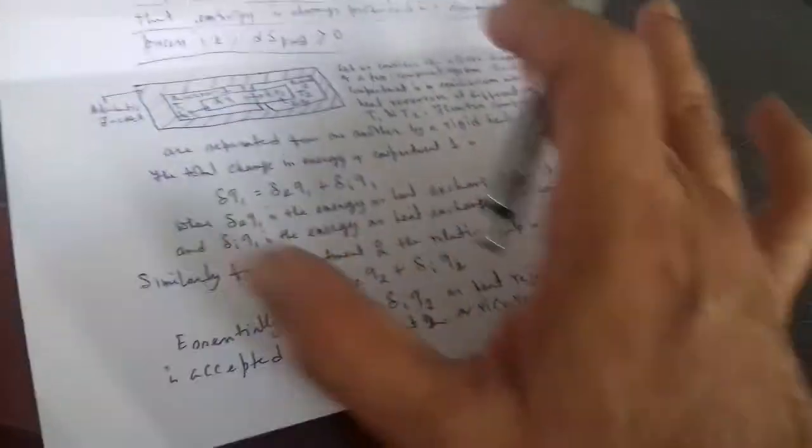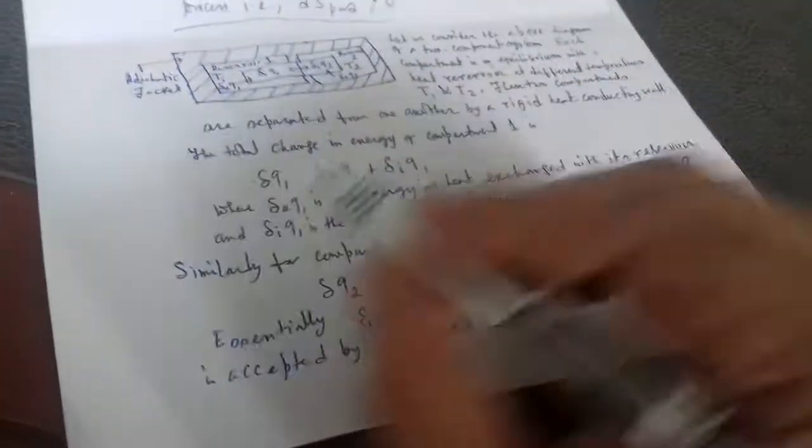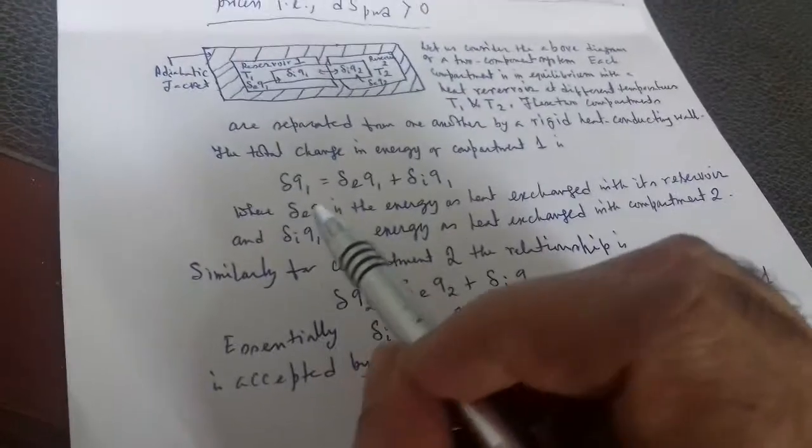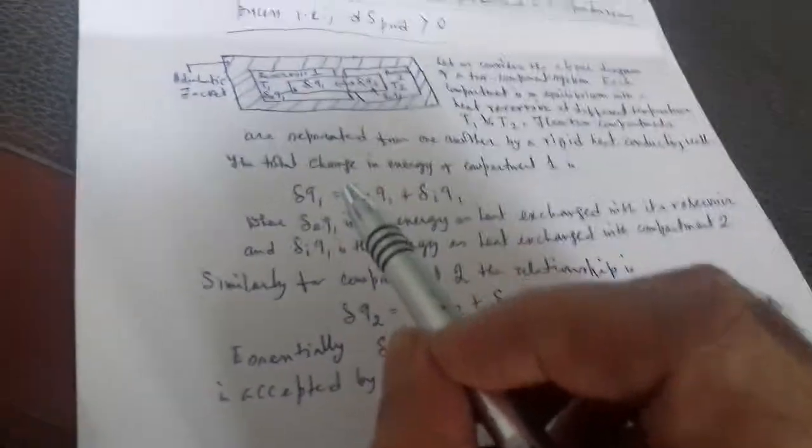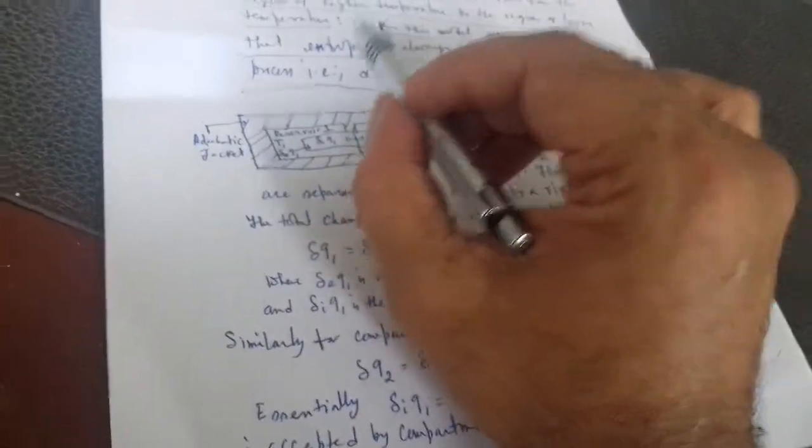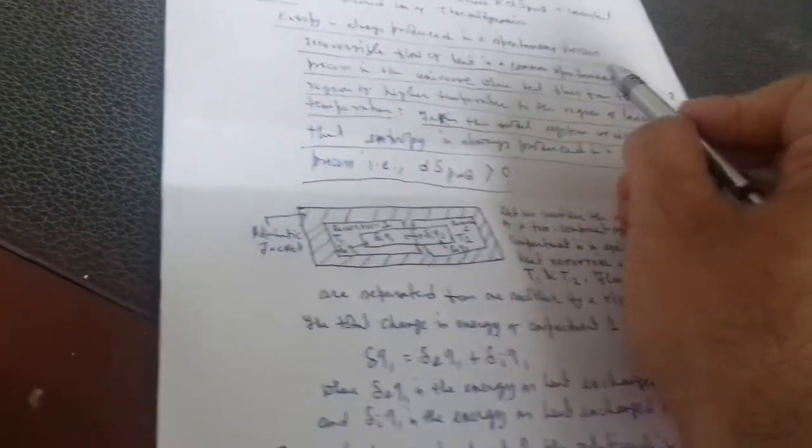The subject I just wanted to discuss, and if you find any problem then you can get back and ask me questions. But in brief, we have shown with the example of the irreversible flow of heat that entropy is always produced in a spontaneous process.